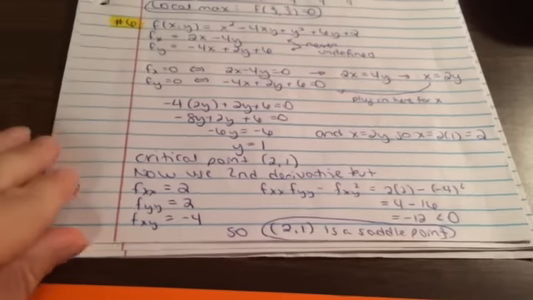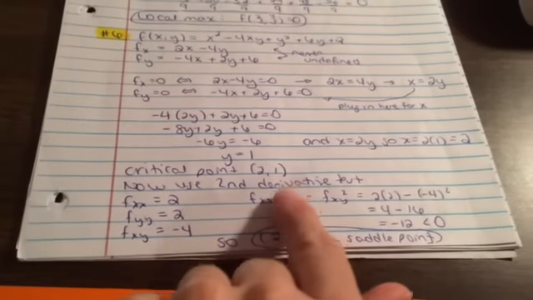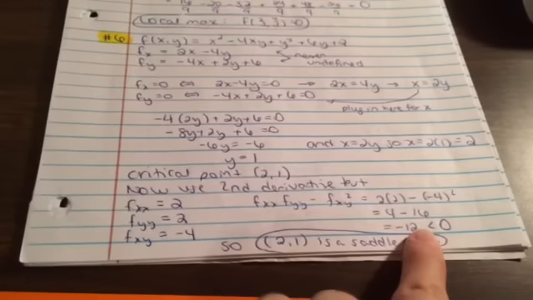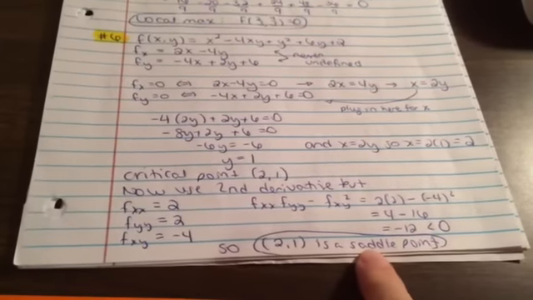All right, so second derivative test, I need my second derivatives. And so here are my second derivatives. Plug it into the discriminant. It's negative, which means that it's a saddle point. So (2, 1) is a saddle point. Okay. All right, so hopefully these are making sense.